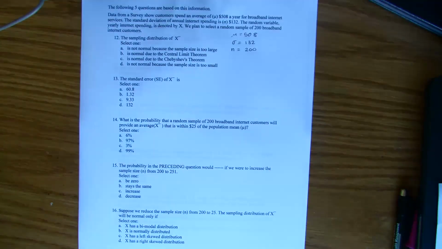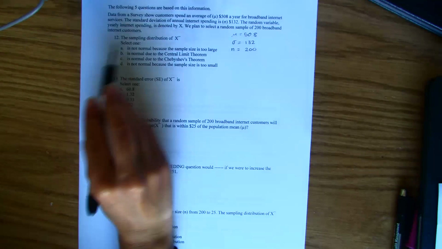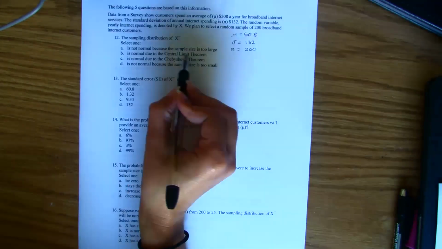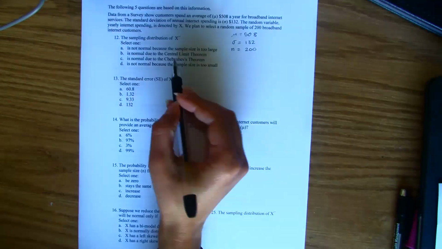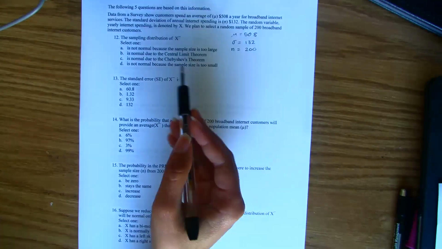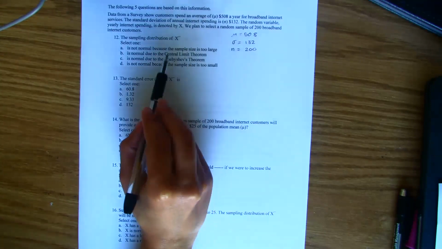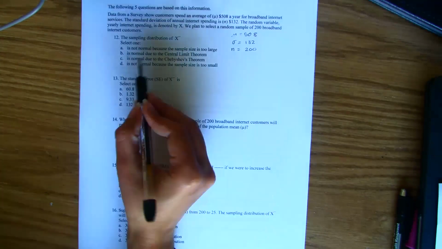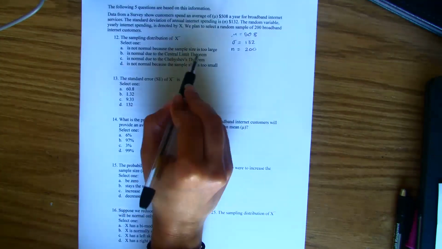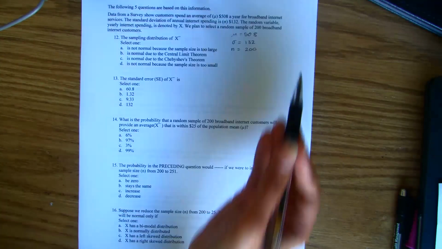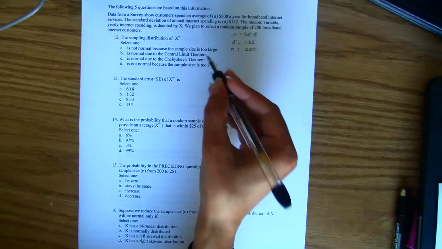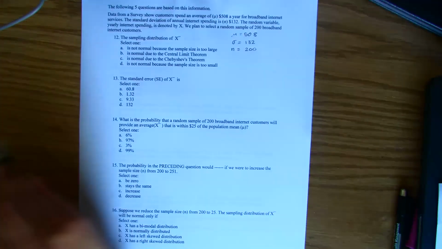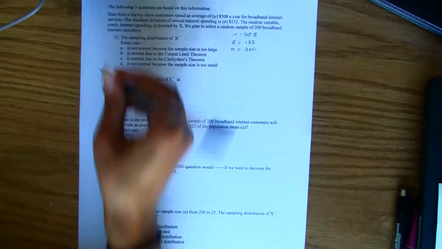All right. Now let's take a look at 12. The sampling distribution of X bar is normal due to the central limit theorem. That's going to be the answer. And how do we know that? Well, in chapter 7, we learned about the central limit theorem. You should just make sure you know the definition of what the central limit theorem is. But hint, hint, anytime you see this on the exam, the answer is normal due to the central limit theorem. Okay, there we go.